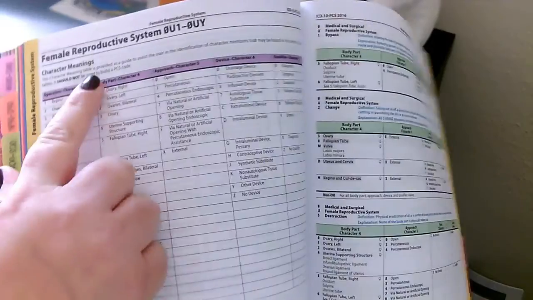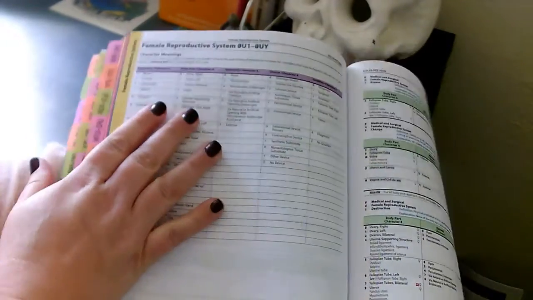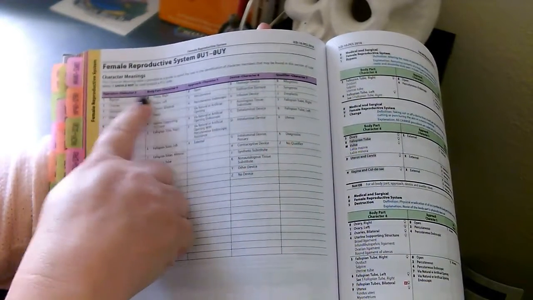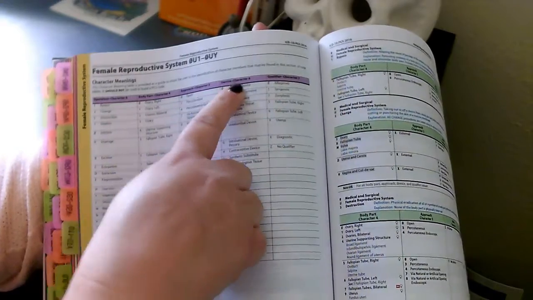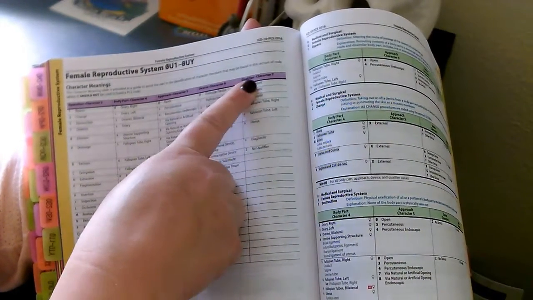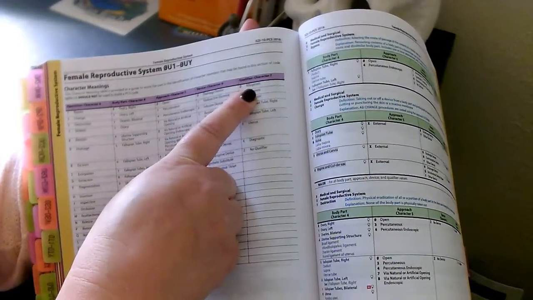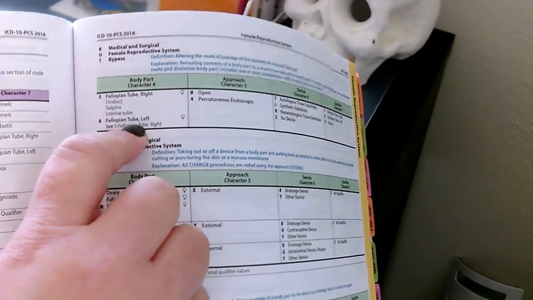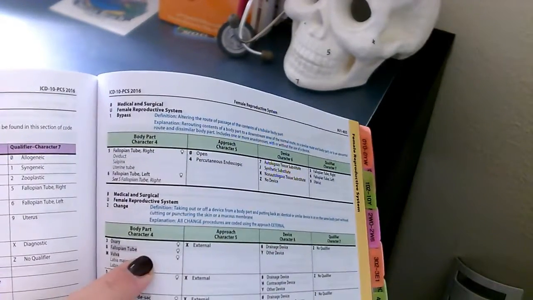I'm going to flip to my yellow section back here. If you look up at the top of these PCS tables, this is the female reproductive section. At the beginning of each section, there's a really nice page that gives you some guidance. It tells you that the first column will give you the operation, the second will be body part, the third will be approach, the next character will be the device, and then the seventh character is the qualifier if it's there. Now if you look up at the top of these tables, it's going to tell you what each thing is. So this first page, these are all bypass procedures. Everything in this table is going to be a bypass procedure.